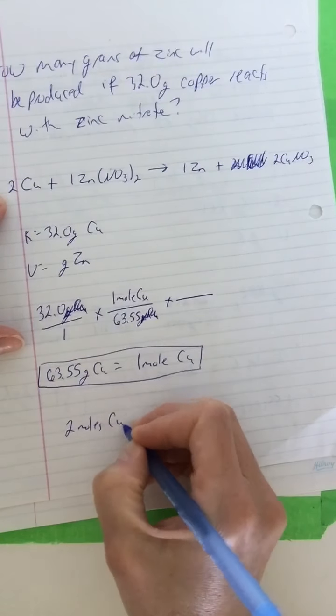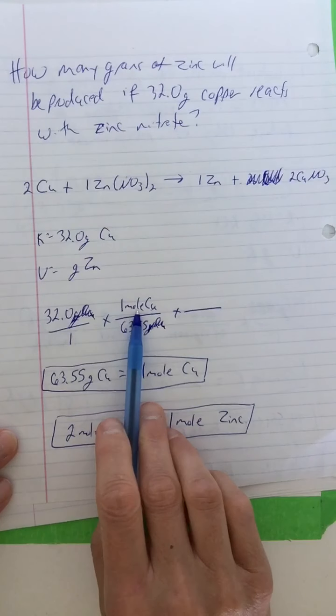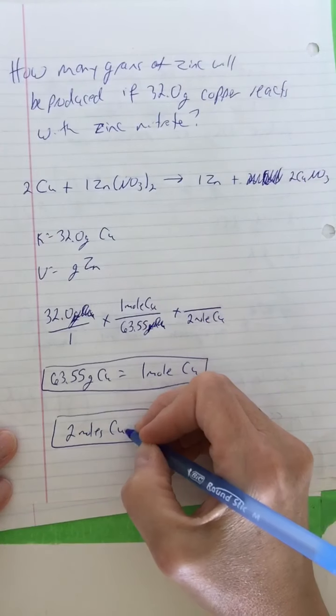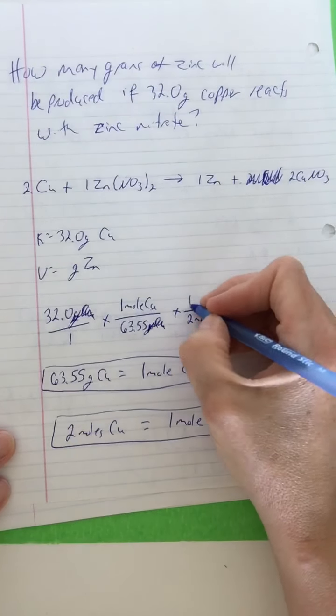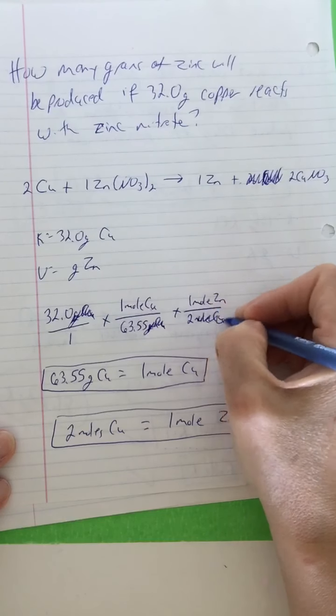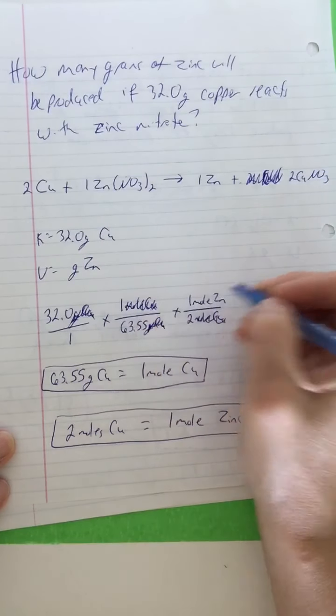So what's going to go in my top and bottom bunk? Well, I'd like to get rid of moles of copper. So I'll put 2 moles of copper down here. And what goes on the top bunk? What's his pair? 1 mole of zinc. So moles of copper get to cancel out. Awesome. At least now I'm talking about zinc.